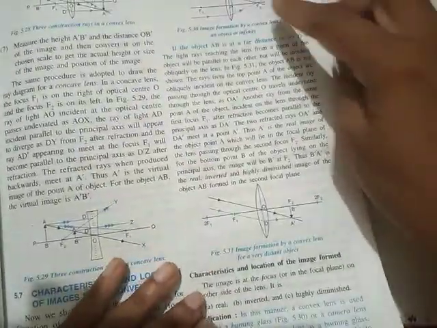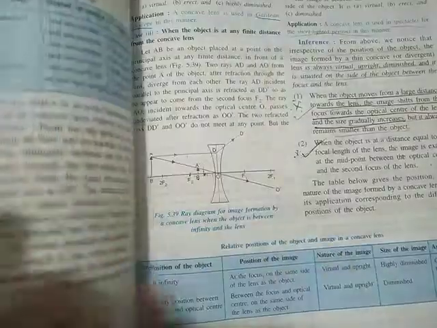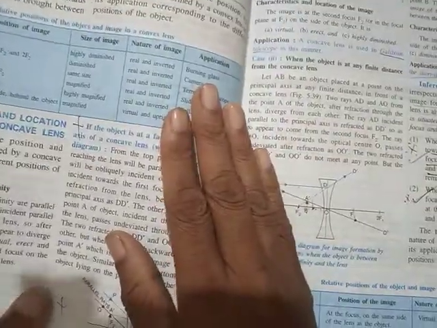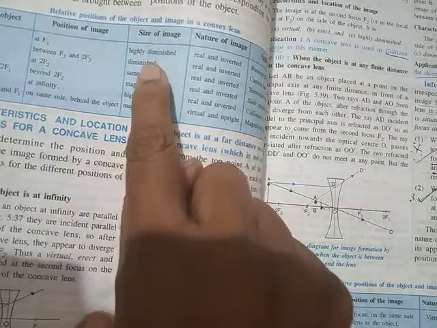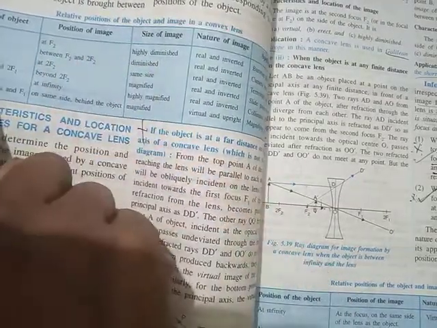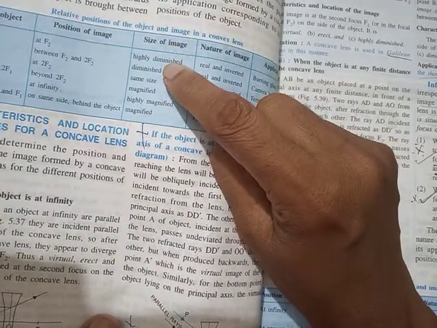Start with convex, so you'll have 7 ray diagrams. So all the ray diagrams, please draw and practice and go through the characteristics. I want you to pay attention here that at infinity it's highly diminished, beyond 2f1 it is diminished, at 2f it's same size. Now this is highly diminished and then diminished. They both are not the same.